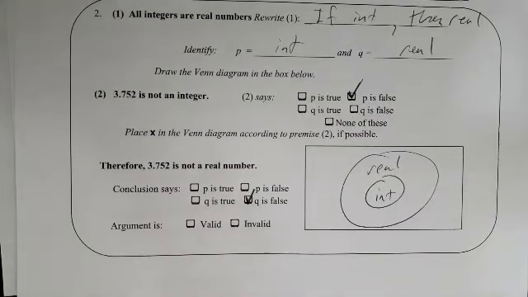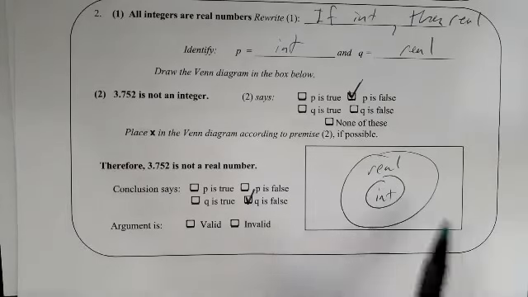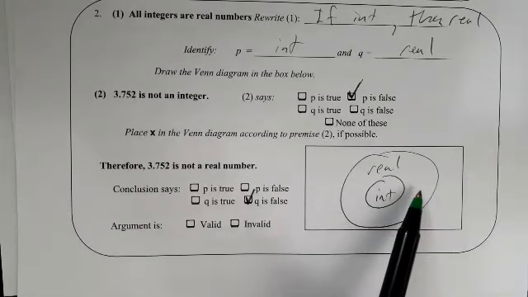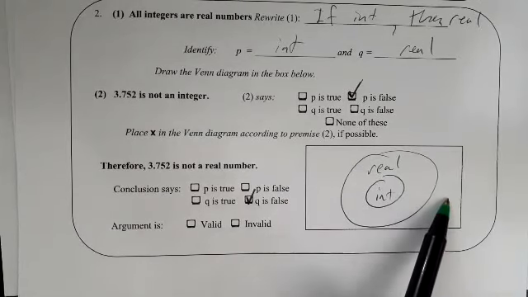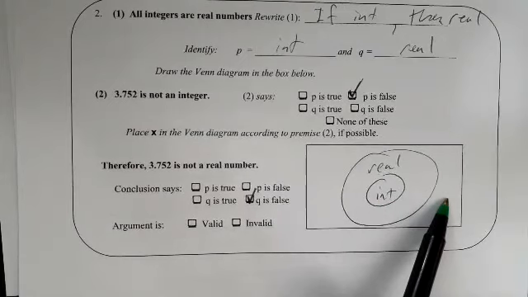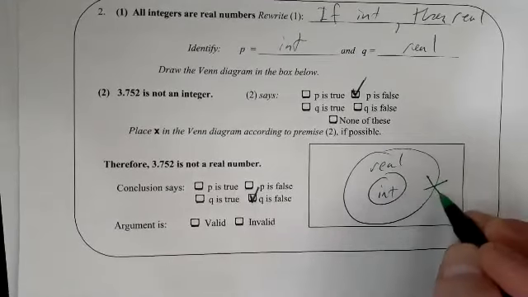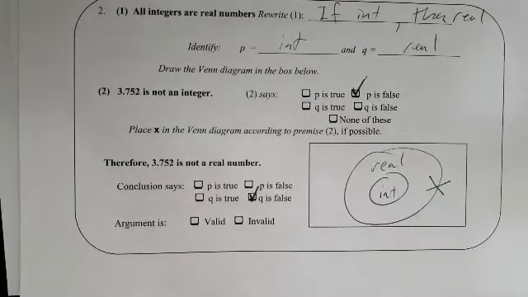If I know it's not an integer, where am I putting my X? Inside real numbers? It could go inside real numbers. Does it go inside integers? No. It does not go inside integers. It could go here. Can it go over here? It could. So where am I putting it? Oh, jeez. You got to put it on the border. We don't know where it goes. It could go either one. We got to put it in both, right? You got to put it on the border.